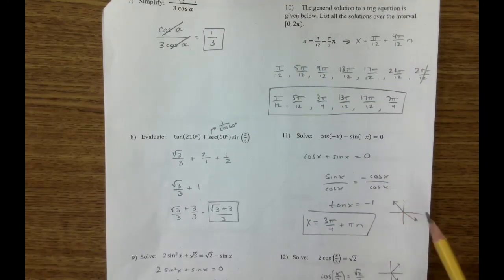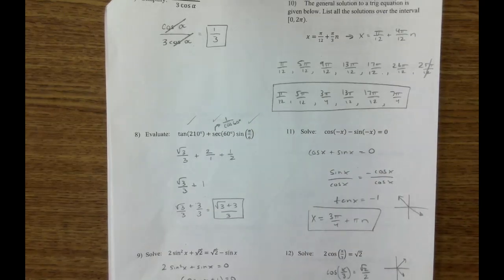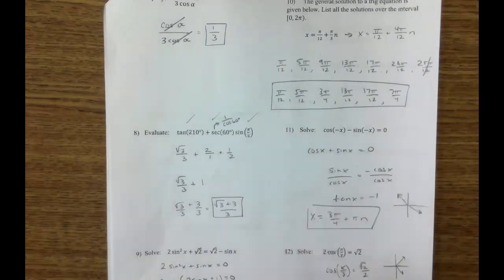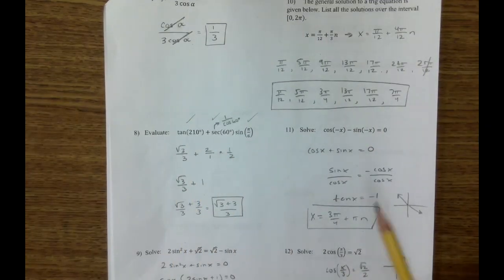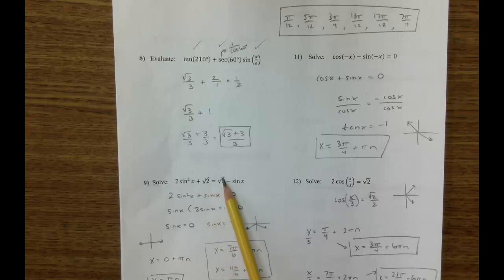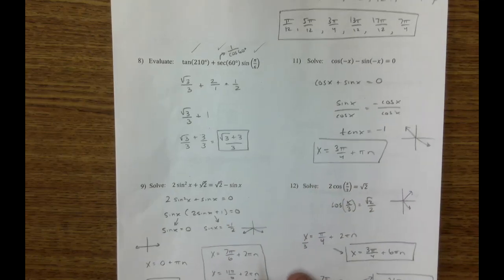On number 8, all 3 of those values are on the unit circle. So I went ahead and just did them. This is times right here. And I just plugged them in the unit circle, got the values, and simplified it. All right, number 9. Take off the root 2's, factor it, and then once I'm here, I can split them up, find the individual parts.